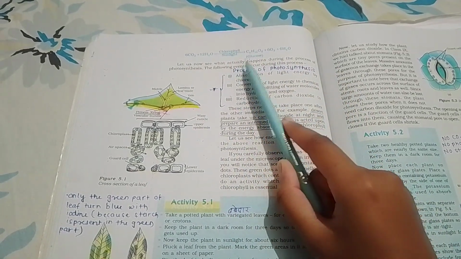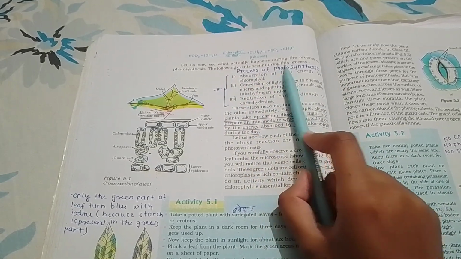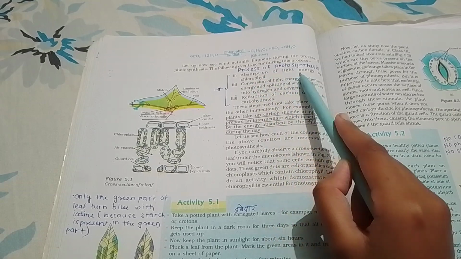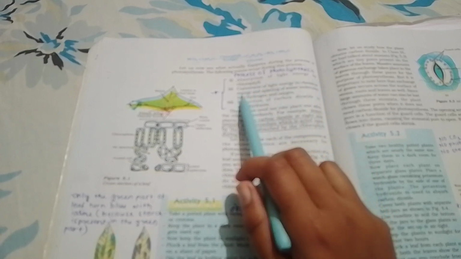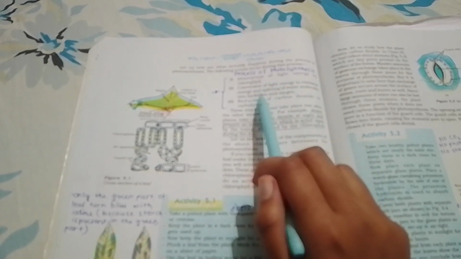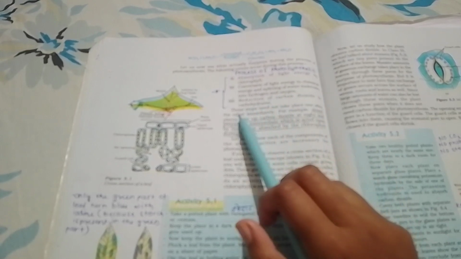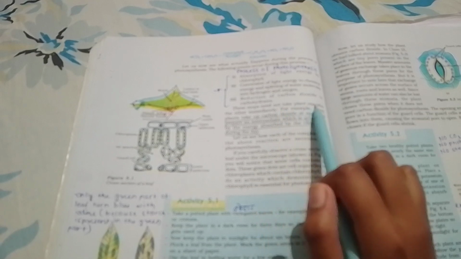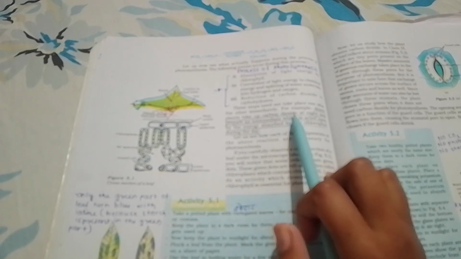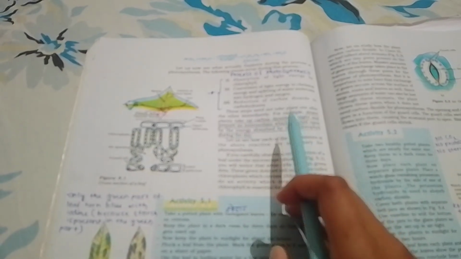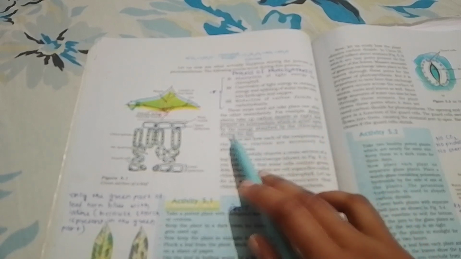Let us now see what actually happens during the process of photosynthesis. The following events occur during this process: absorption of light energy by chlorophyll, then conversion of light energy to chemical energy and splitting of water molecules into hydrogen and oxygen, and reduction of carbon dioxide to carbohydrates. These steps need not take place one after the other immediately. For example, desert plants take up carbon dioxide at night and prepare an intermediate which is acted upon by the energy absorbed by the chlorophyll during the day.